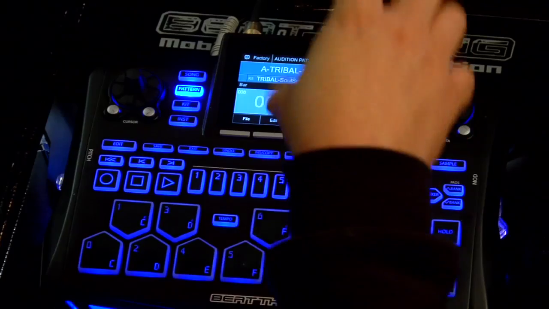Alright, so now you've got your beat made, you've got all your stuff in there, and the next thing you want to do is get the beat out of this machine into Logic or onto a CD or an MP3 player or whatever. How do I get the beat out of here? Okay, well, we make that real easy for you to do.